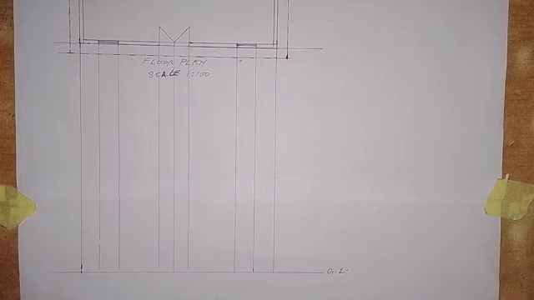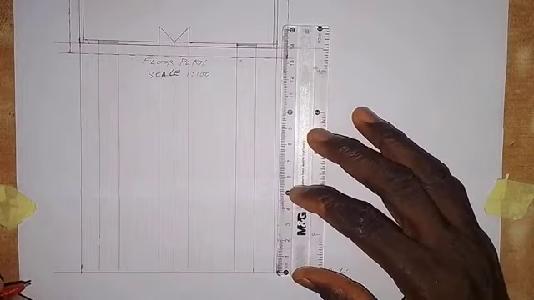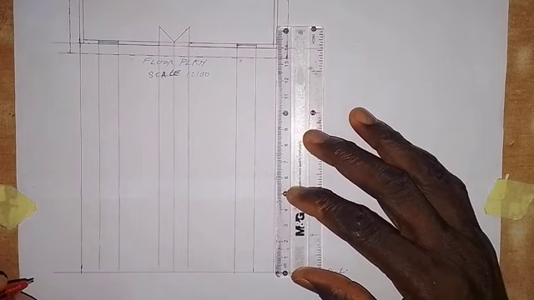But it depends on the nature of that environment, where the building is constructed. What I mean by that is that sometimes the ground level may be higher than the floor level, but in this case we are assuming that the floor level is higher than the ground level. So we have the ground level line. Now we are going to take the measurement of the floor level line.